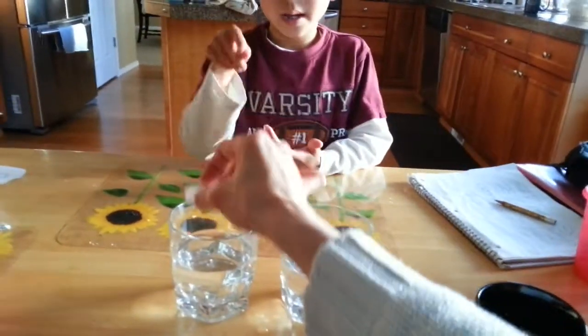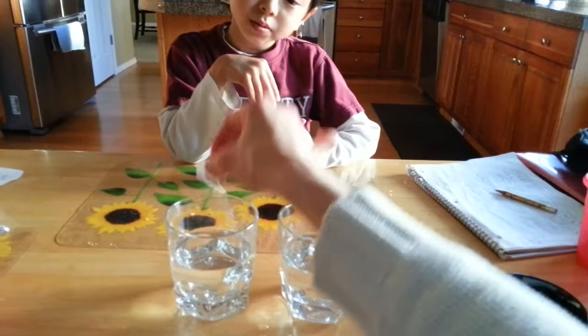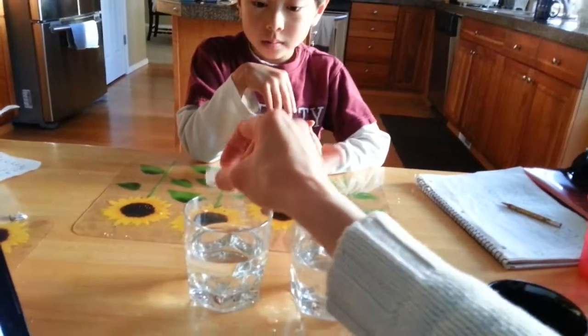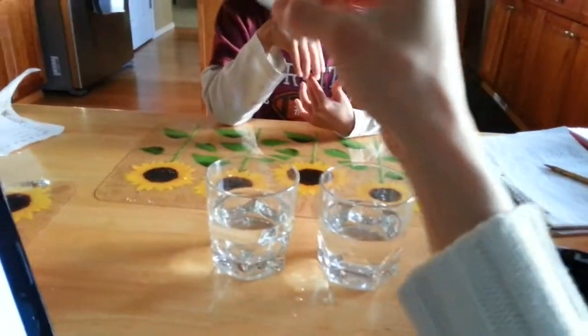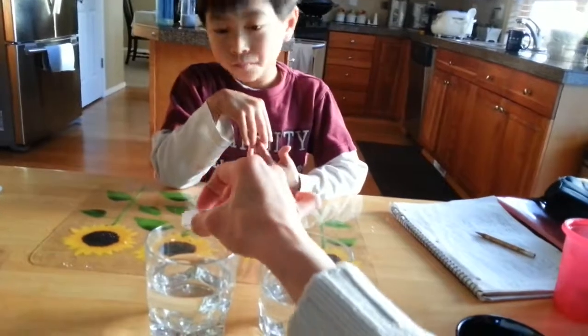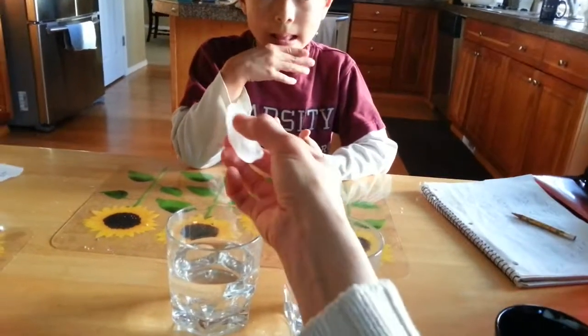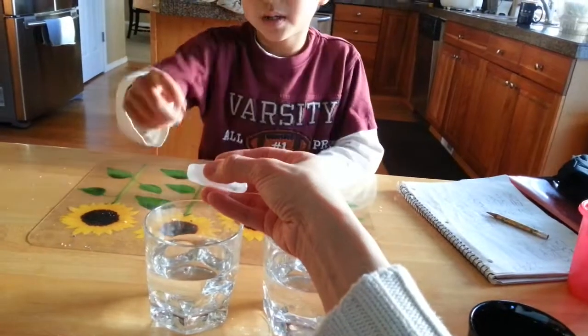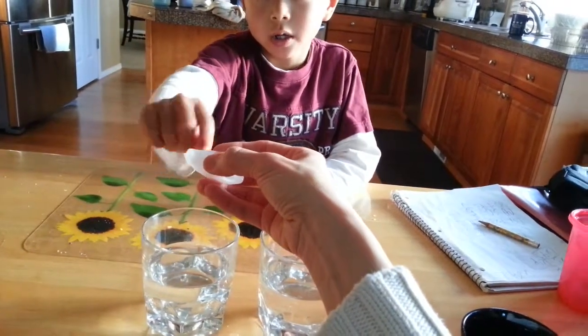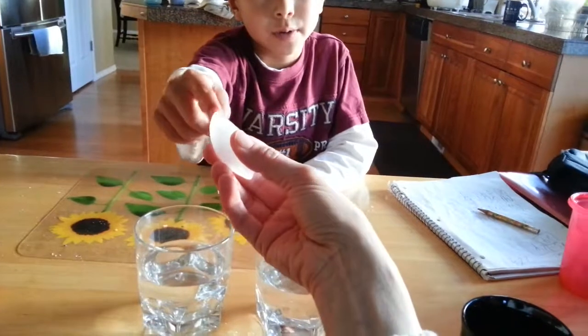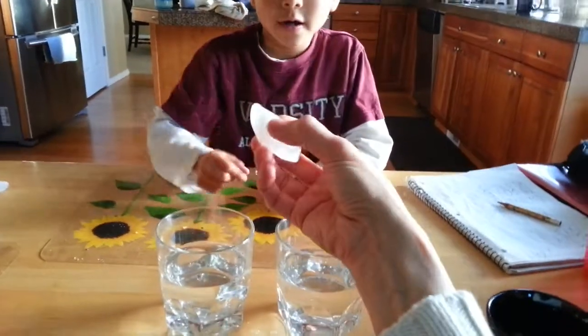What else will happen if I put this ice cube into this? You say it will get cold, the ice will melt, and what else? Anything else? Well, this white will turn into transparent on the sides. Okay.